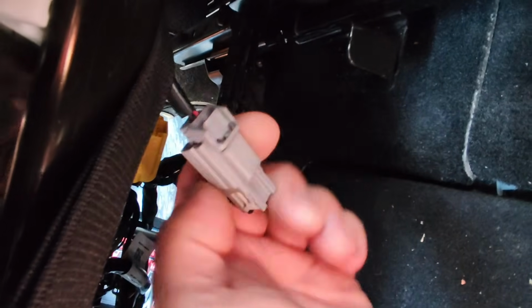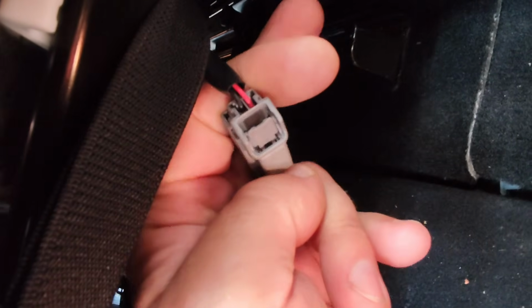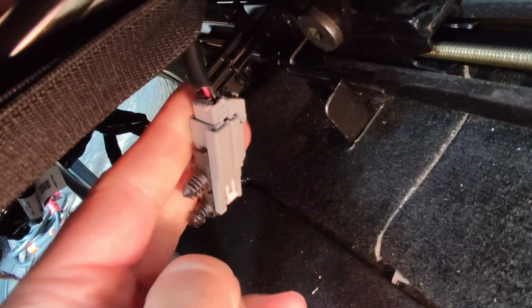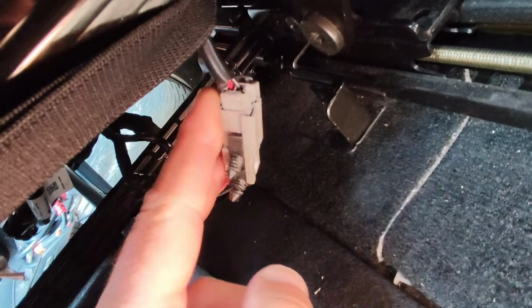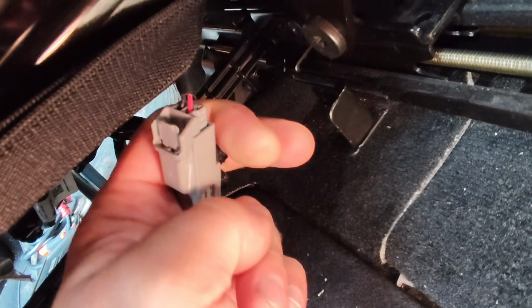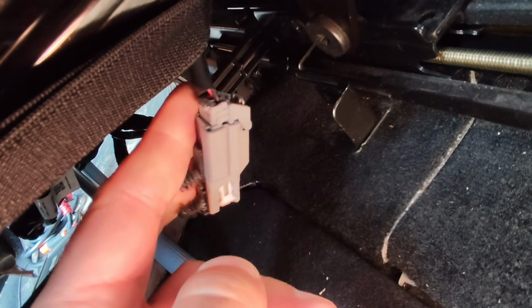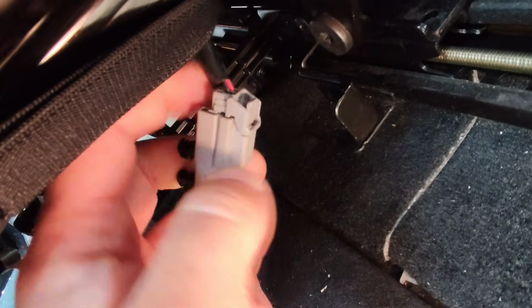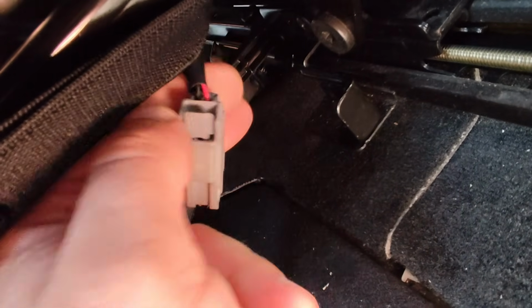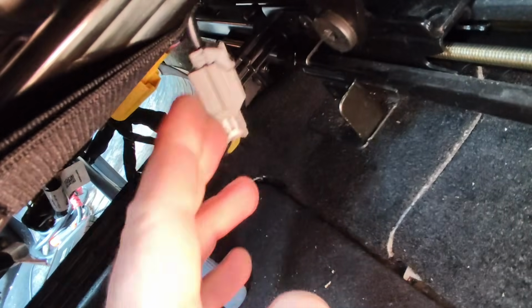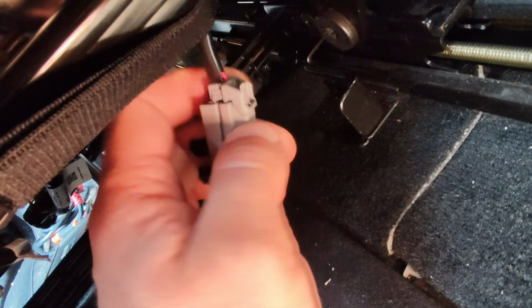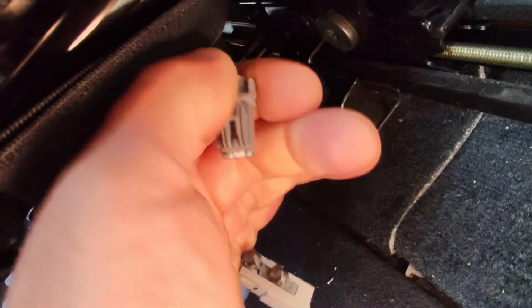So this gray one with black and red wire, that's our seat belt switch sensor wire. The connector is connected, so let's try to unplug it.